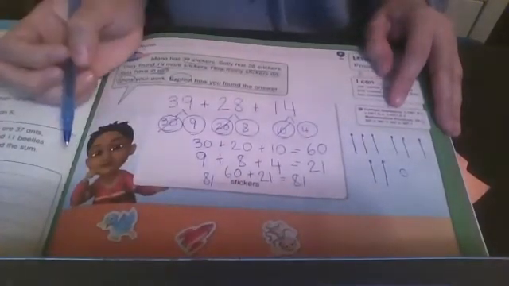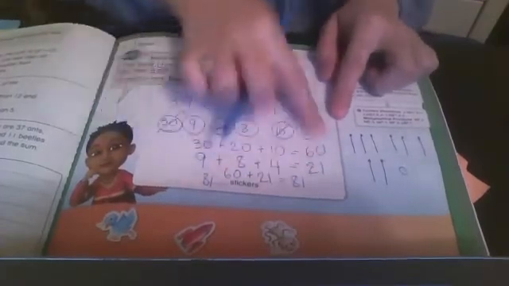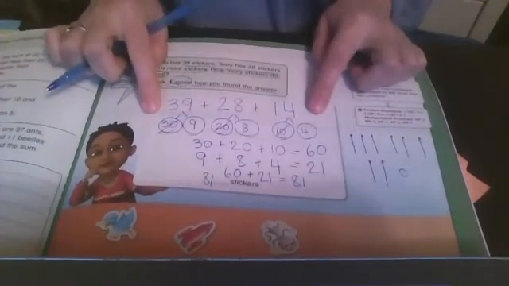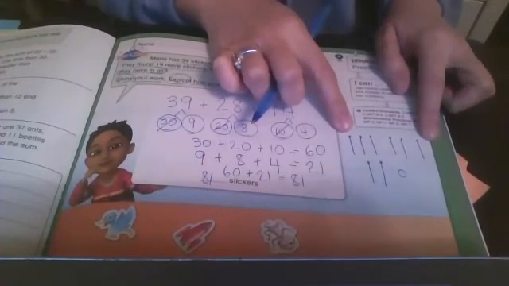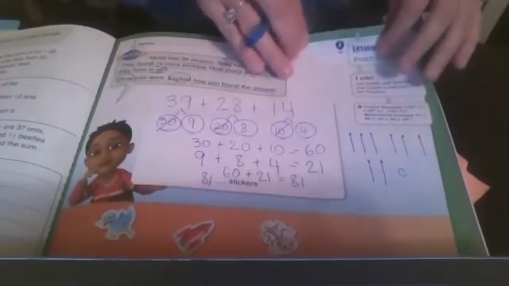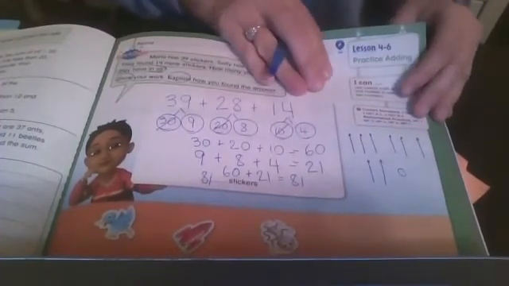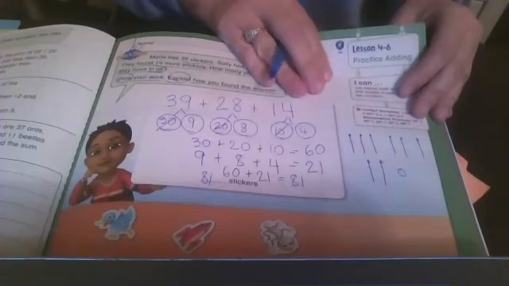Okay. All right. So now I've shown two ways. I've shown breaking apart, and I've also shown what that would look like with base 10 blocks. Okay. All right, guys. So let's go ahead and turn the page. Unless you need more time with this section, then you can go ahead and pause the video.